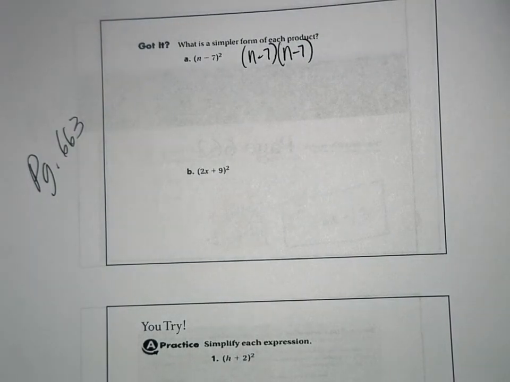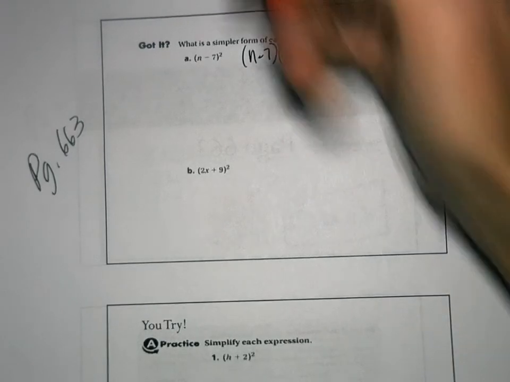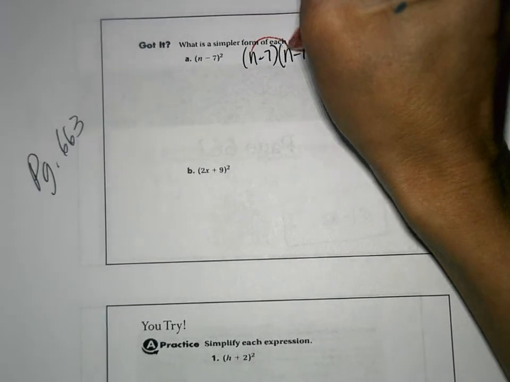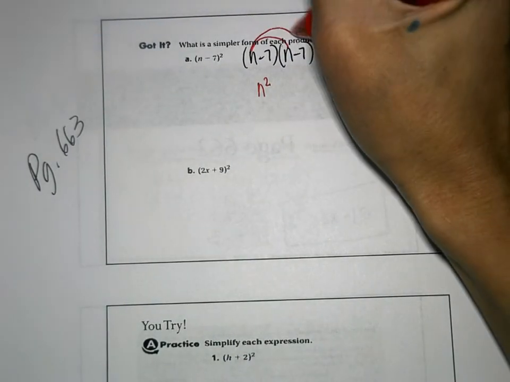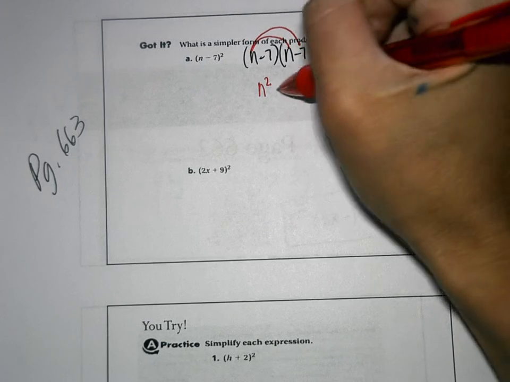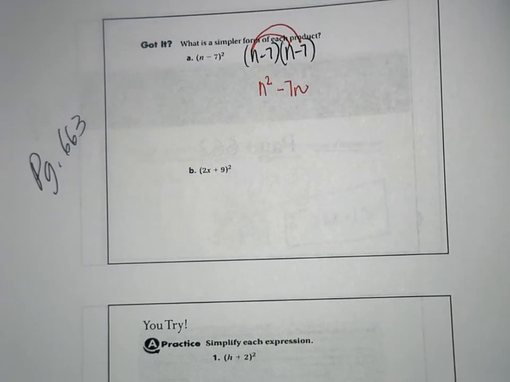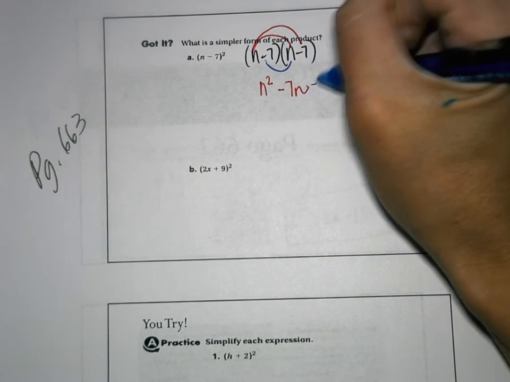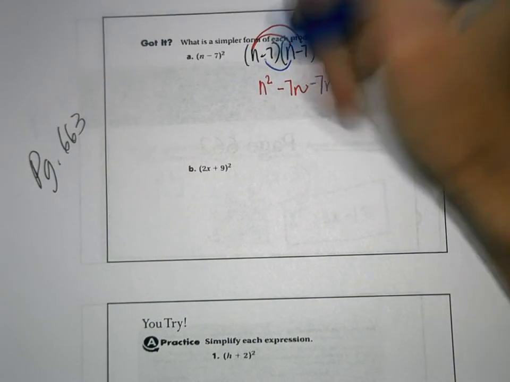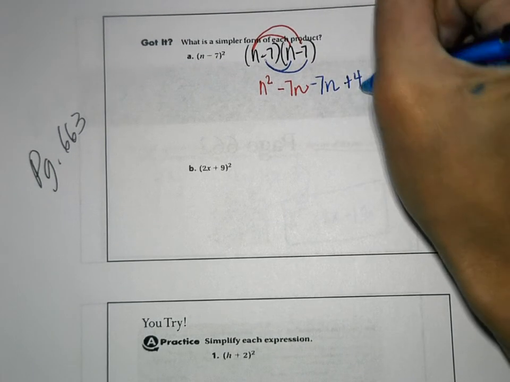Okay, and since we're about half and half with some that like box, some that like distributive, you can do it any way that you want. I'm going to do distributive property this time. So I'm going to go n times n, which makes n squared. N times negative 7 is negative 7n. And then I'm taking negative 7 times n, which is negative 7n. And negative 7 times negative 7 is a positive 49.